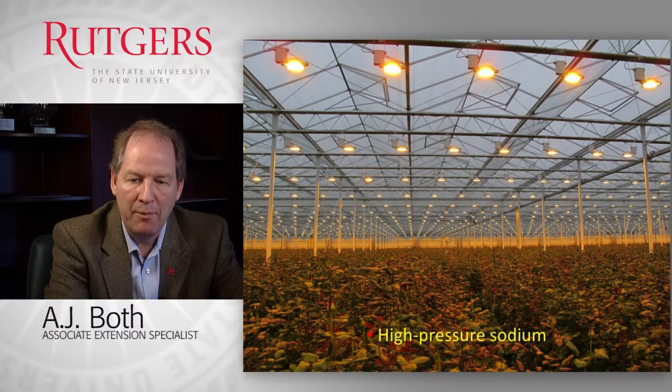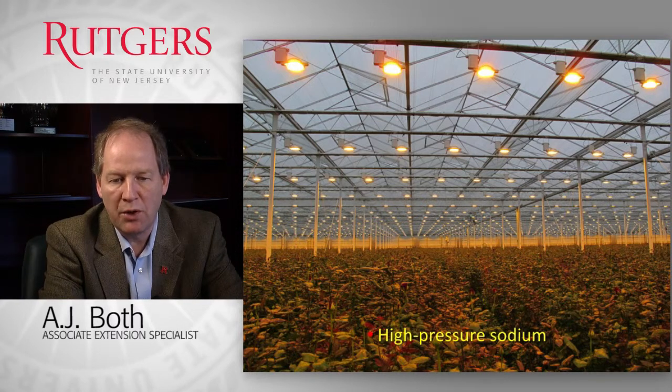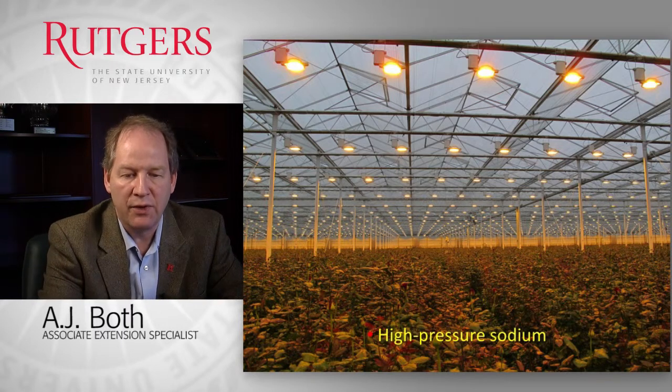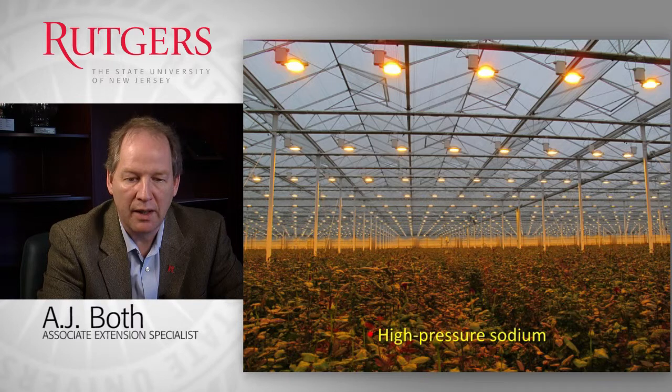An example of high pressure sodium lamps, in this case being used to grow roses in a greenhouse. I believe all these lamps are 600 watt and perhaps even 1000 watt. And if you count all the lamps in this greenhouse, you realize very quickly that this is a large energy consumer to try to provide sufficient lighting for photosynthesis in this crop.